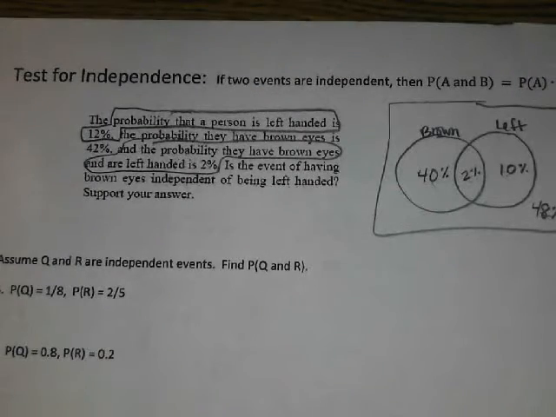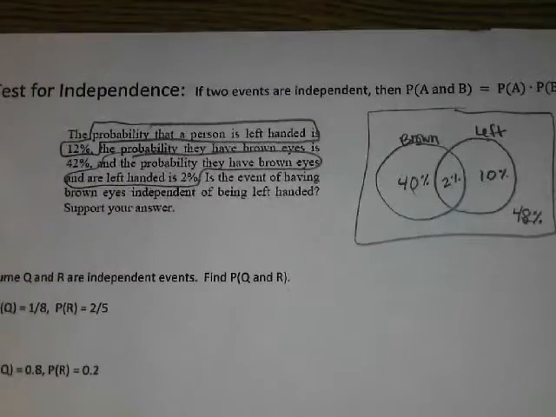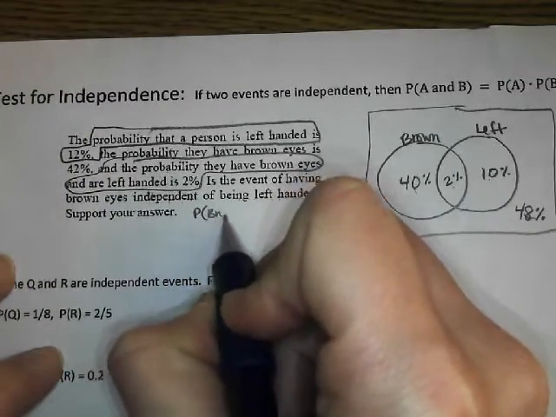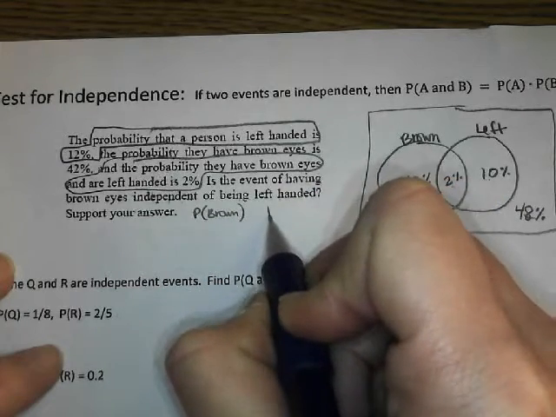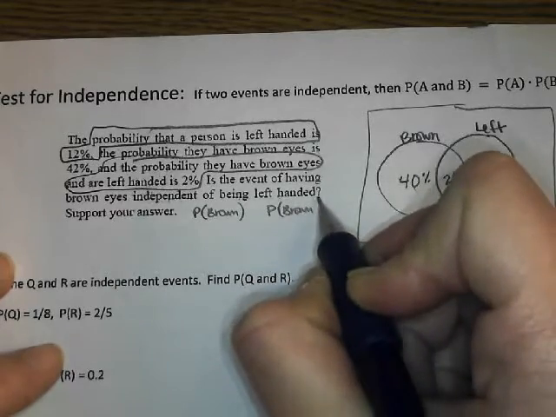Okay, alright, now, I haven't even looked at the question. Is the event of having brown eyes independent of being left-handed? Support your answer. So, Kaylee, what two probabilities can I compute and compare to get at this answer? The probability of having brown eyes, versus the probability of having brown eyes, given you're left-handed. Perfect.